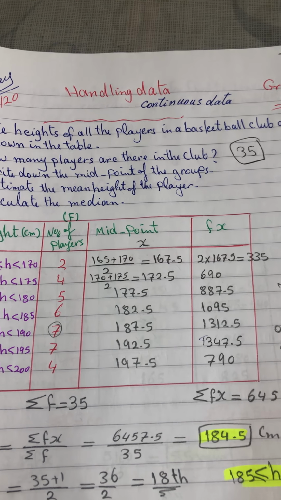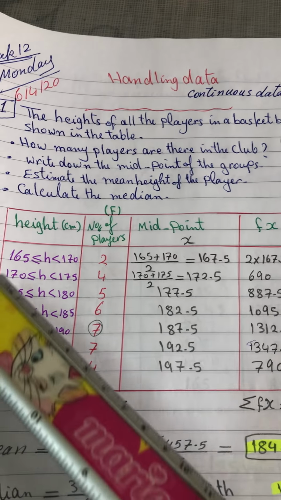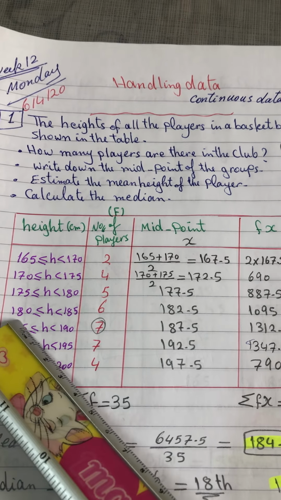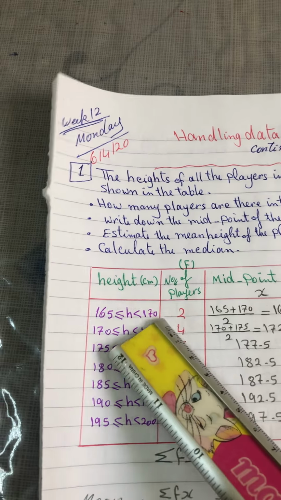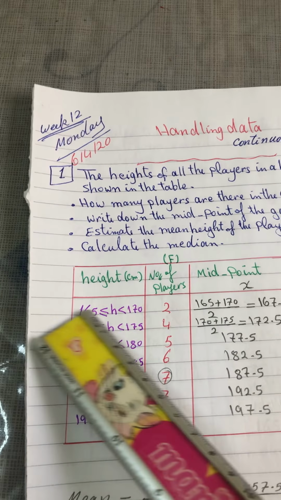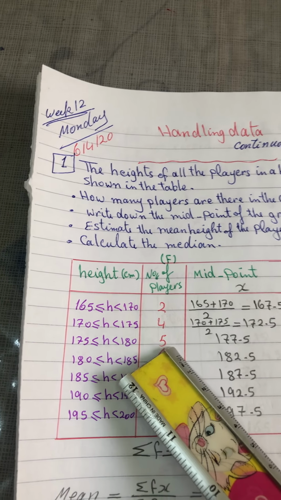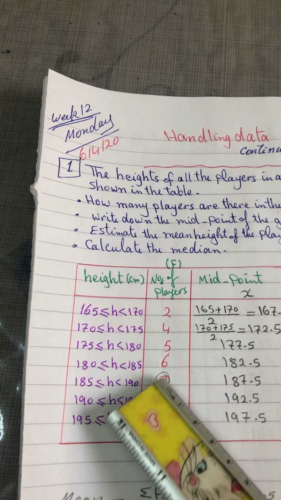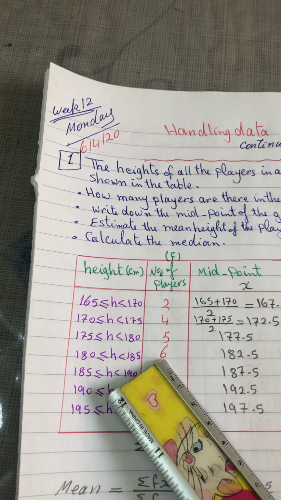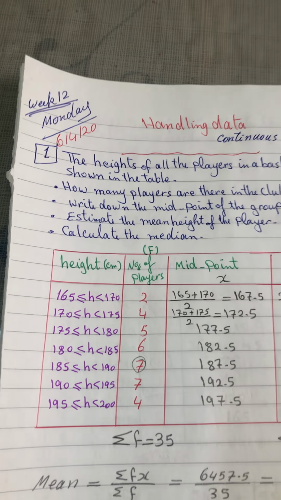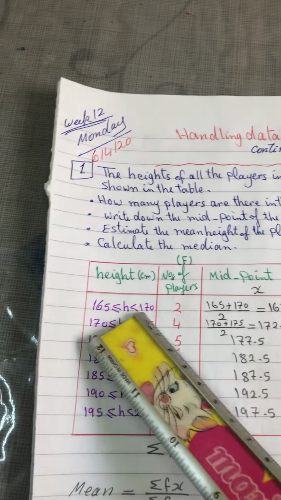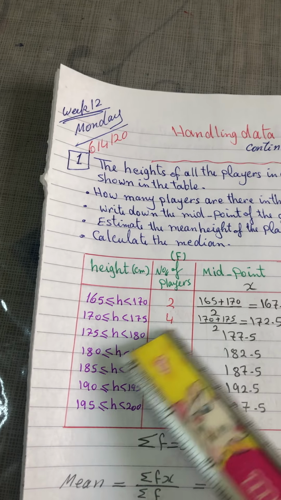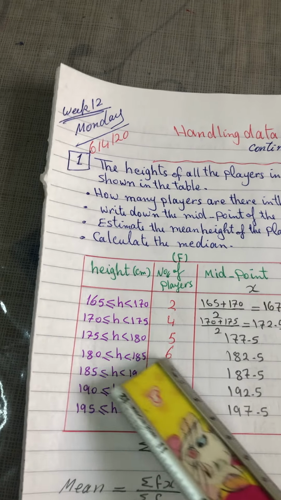Which value is in number 18? Is it 165 to 170? Is it 180 to 185? In which group? As I said to you, this height repeated 2 times and this height repeated 4 times. So I have 2 plus 4 equals 6, plus 5 equals 11, plus 6 equals 17. I search for 18. So I didn't reach it until now. This range repeated 2 times, this range repeated 4 times, this range repeated 5 times, this range repeated 7 times.